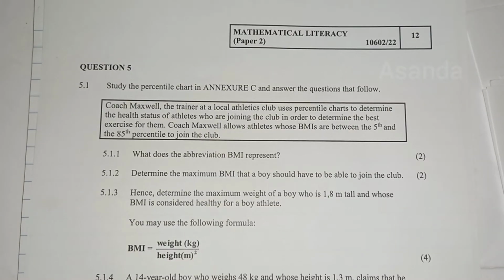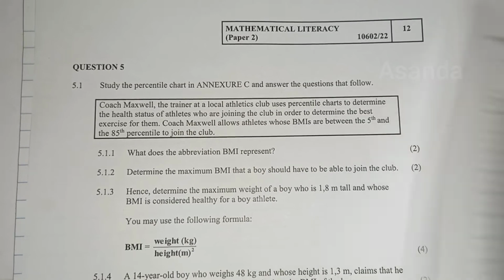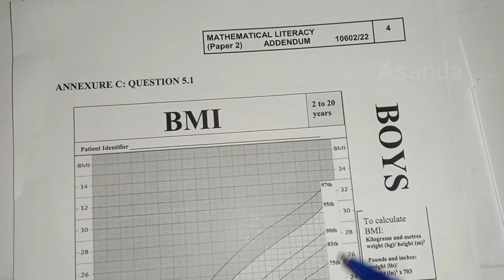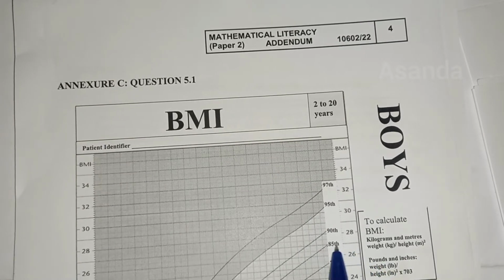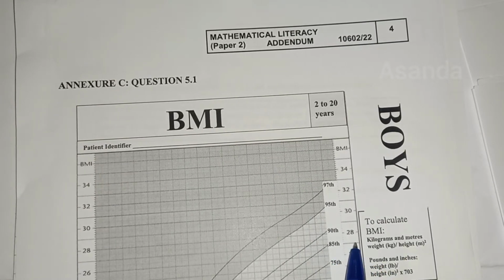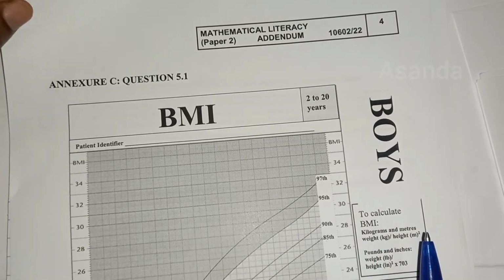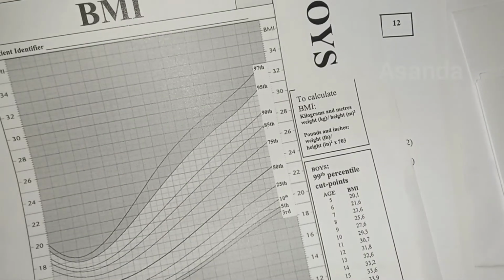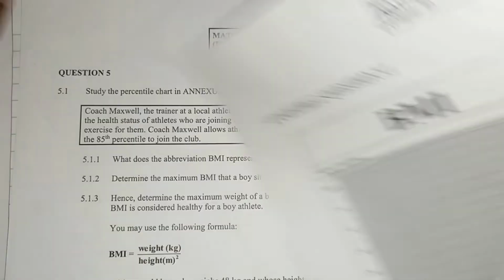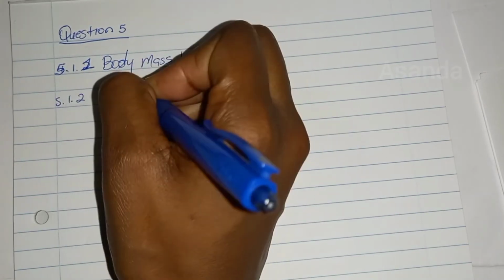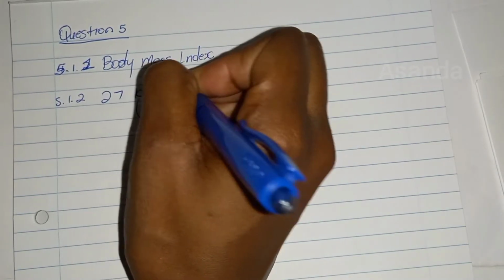Determine the maximum BMI that a boy should have to be able to join the club. Somebody who is at the 85th percentile must have a BMI of 27, and the measurement for BMI is kilograms per meter squared. So I'm going to say it's 27 kilograms per meter squared.